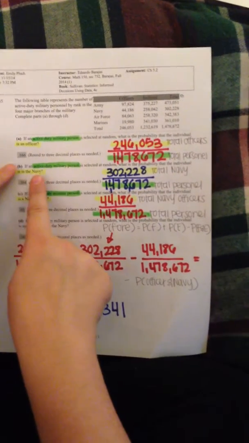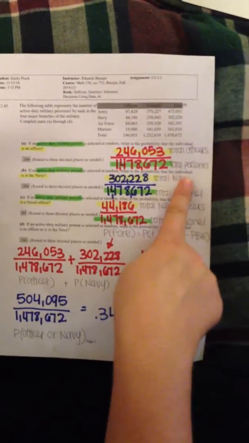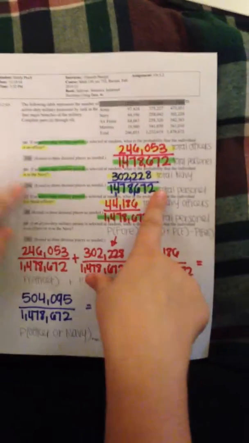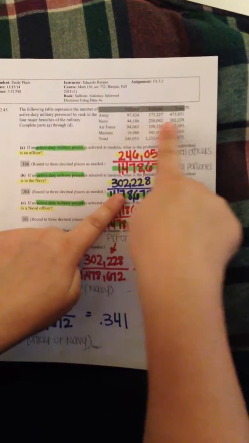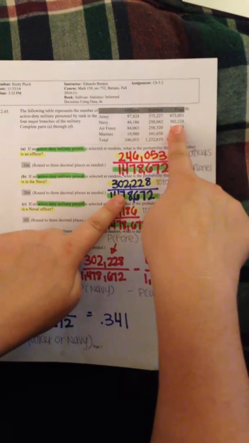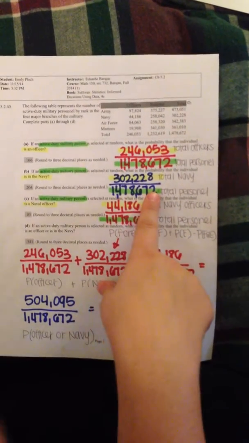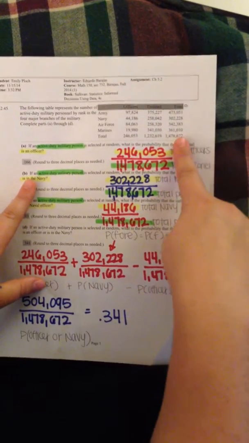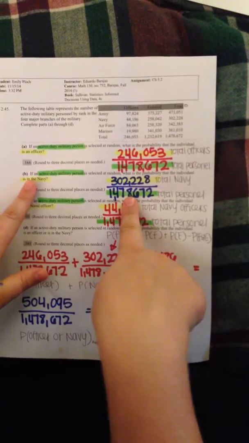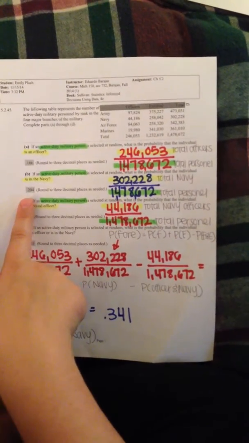Part B, if an active duty military person is selected at random, what is the probability the individual is in the Navy? So now we want to find the total of people in the Navy. So you go up here, go across, that's the total in the Navy, so that's 302,228, and you're finding it out of all active duty military personnel. So once again, you're going to pull that total down here. When you divide those two numbers, you get 0.204.